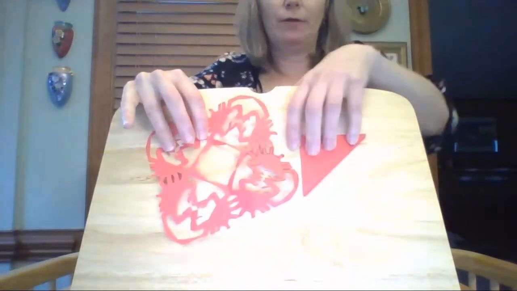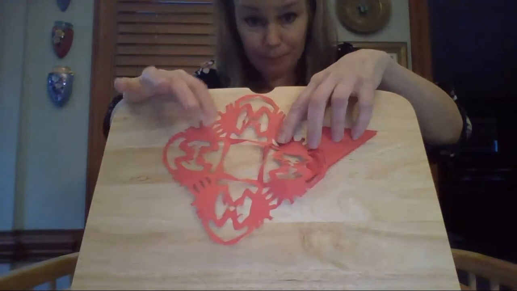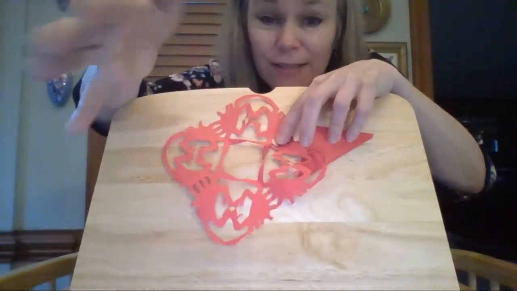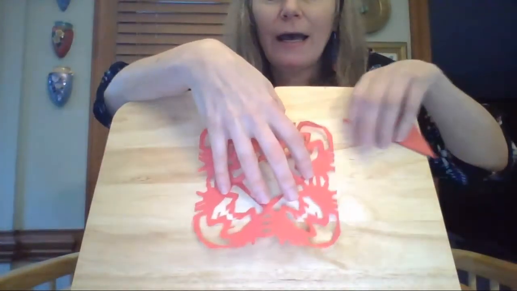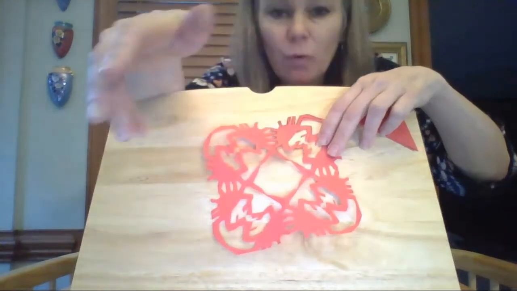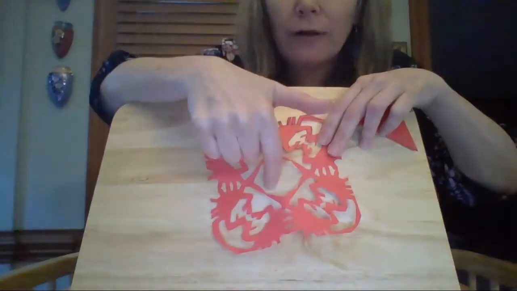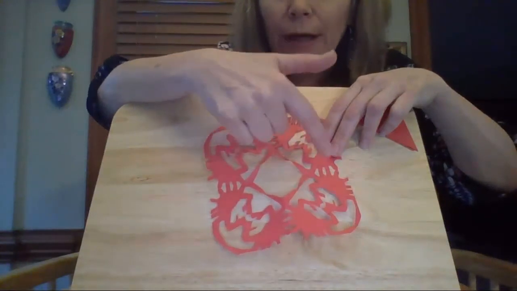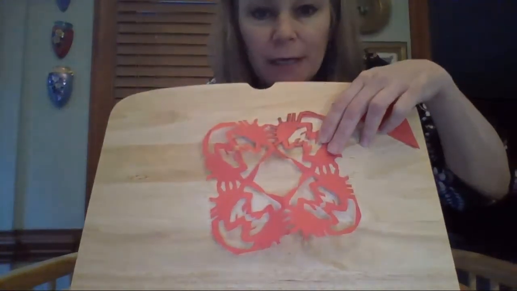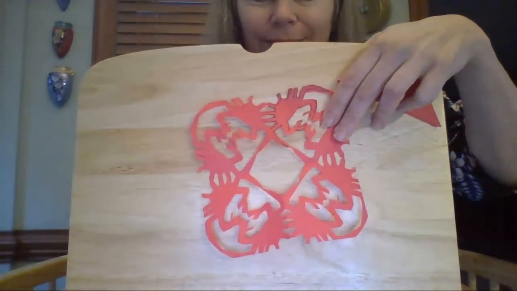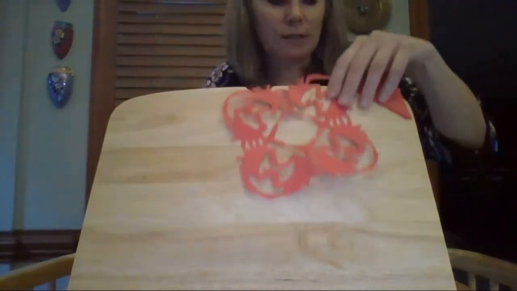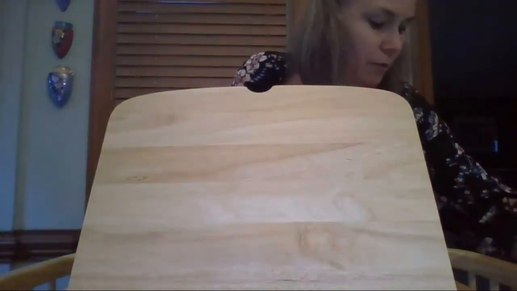Alright, so now you have all this interesting symmetry, and you have this kaleidoscope effect, and it's really interesting. And then if you want to, like I said, glue it to a paper, add some detail inside some of those open areas and make that negative space a little more interesting. Okay, so let me just show you my other examples.